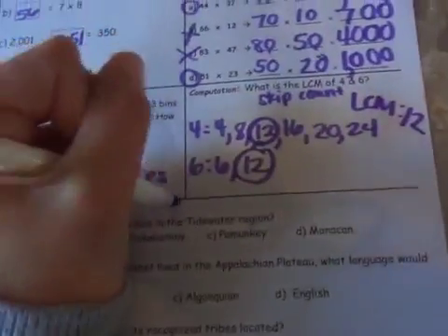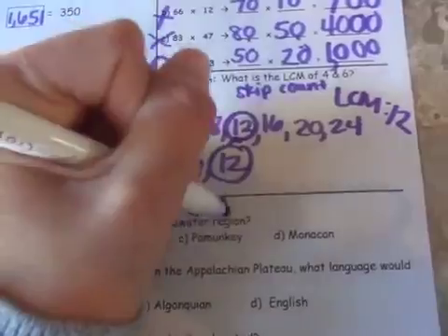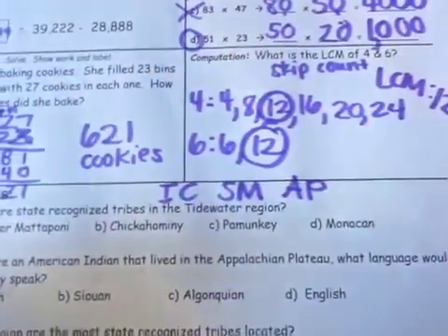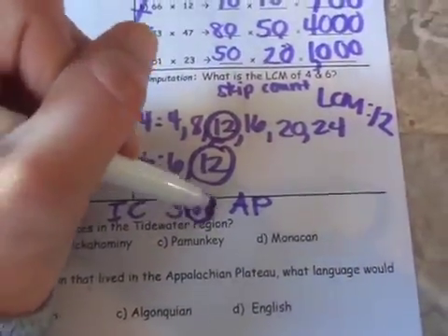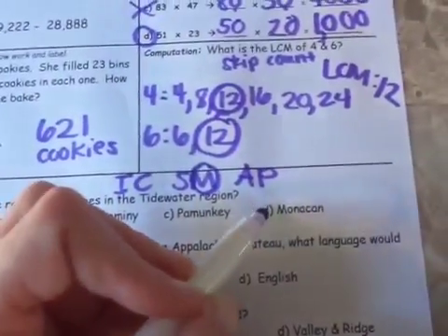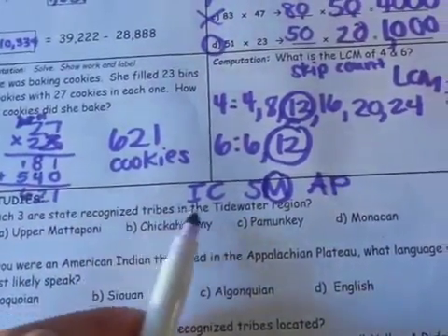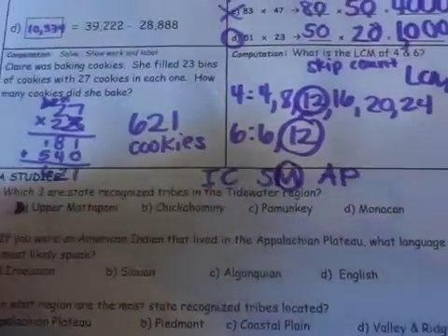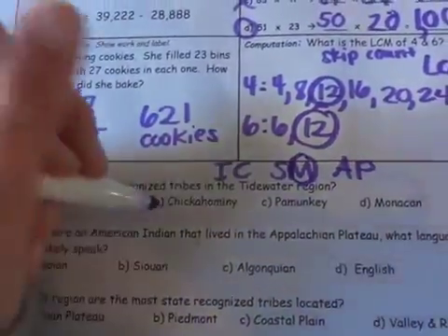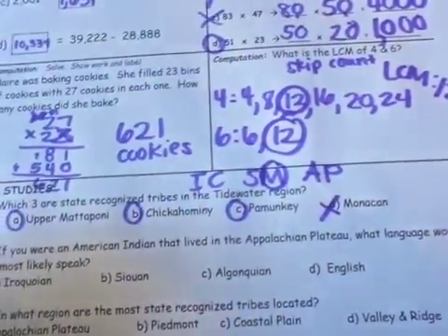Think of Indian children shoot many arrows perfectly. This M is in the Piedmont, which represents the Monacan. So, which 3 are state-recognized tribes in the Tidewater? The Upper Mattaponi, the Chickahominy, and the Pamunkey. The Monacans in the Piedmont region.